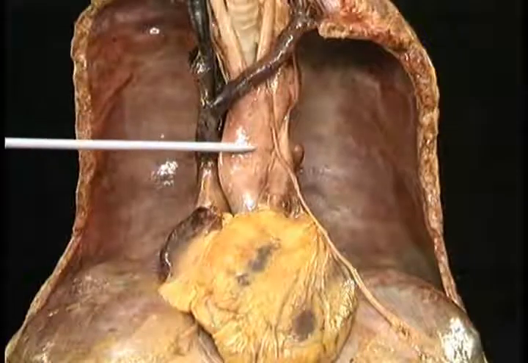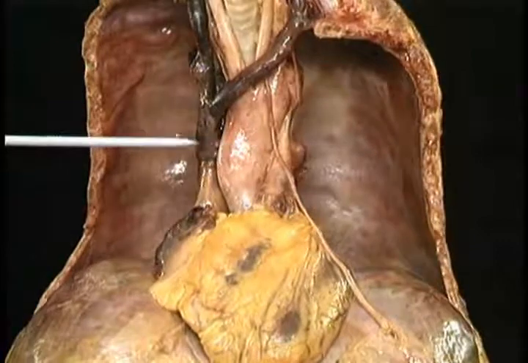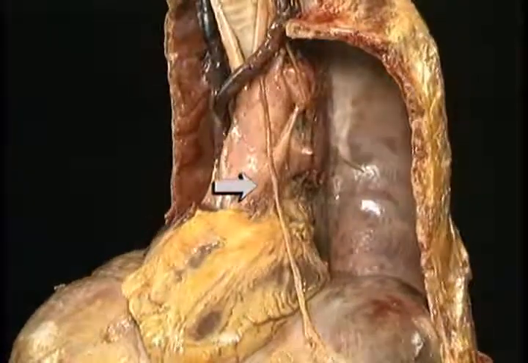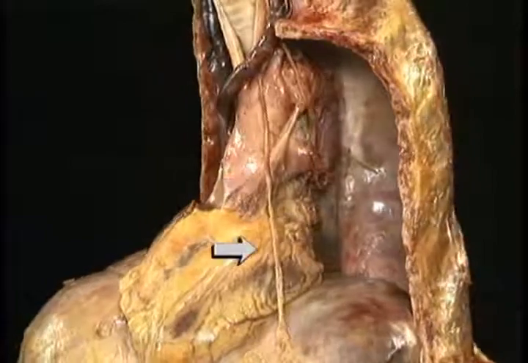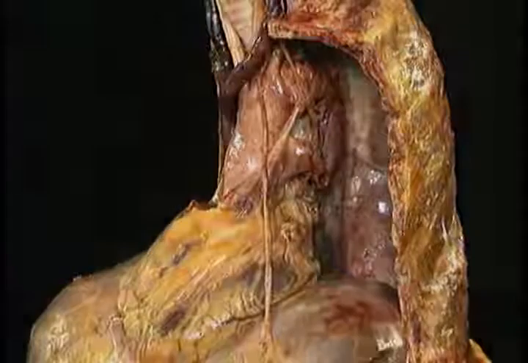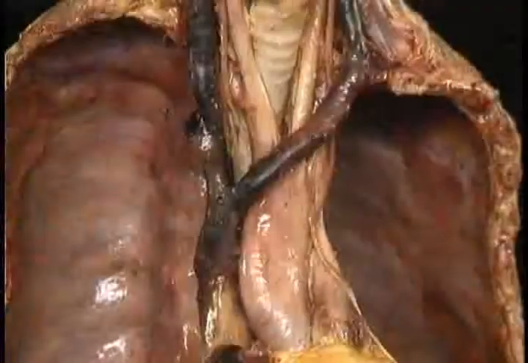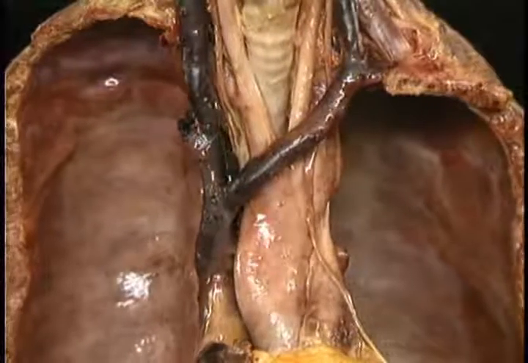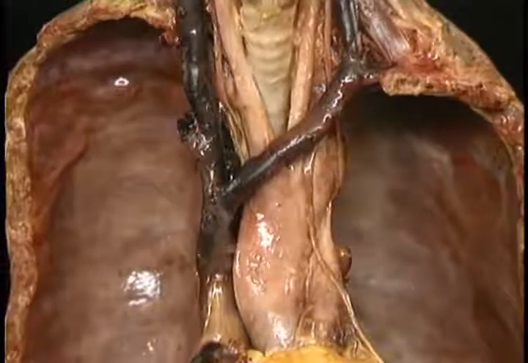In the intact mediastinum, the phrenic nerve runs here, just beneath the pleura. On the left side, the course of the phrenic nerve is similar. In its course in the mediastinum, it passes over the aorta, the pulmonary trunk, and the left ventricle.